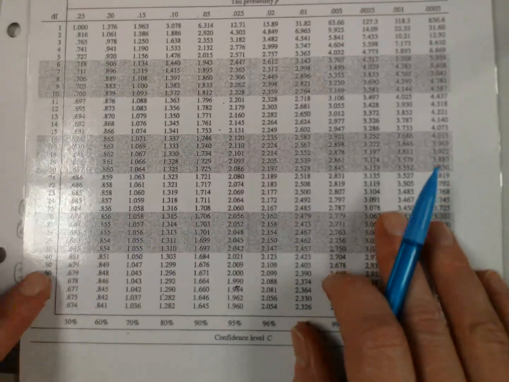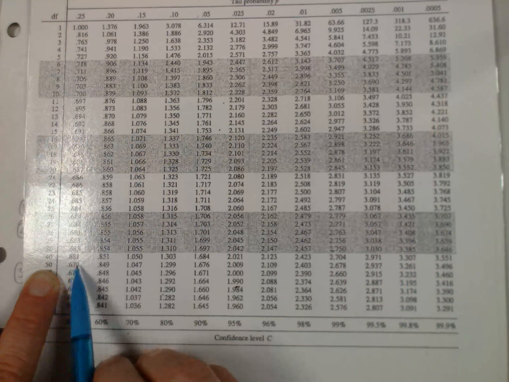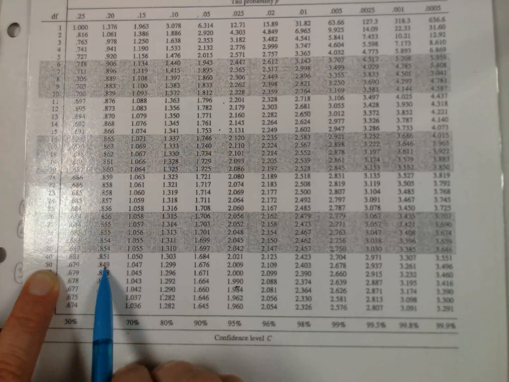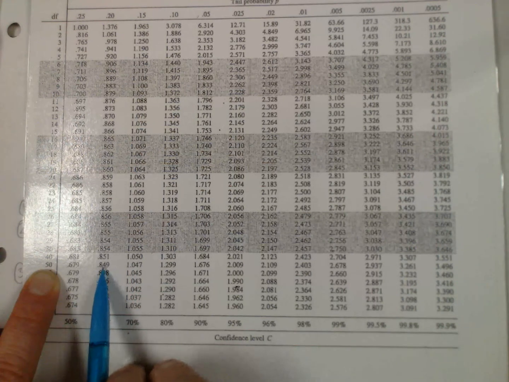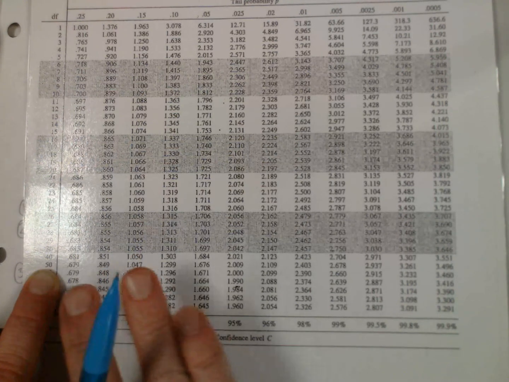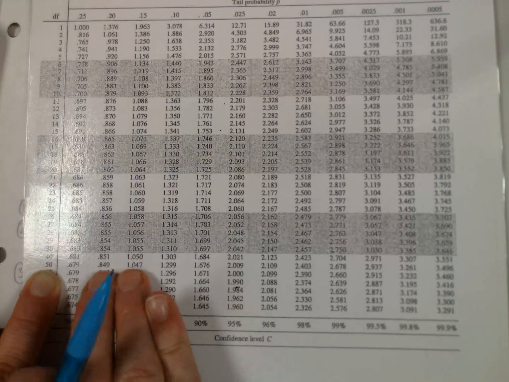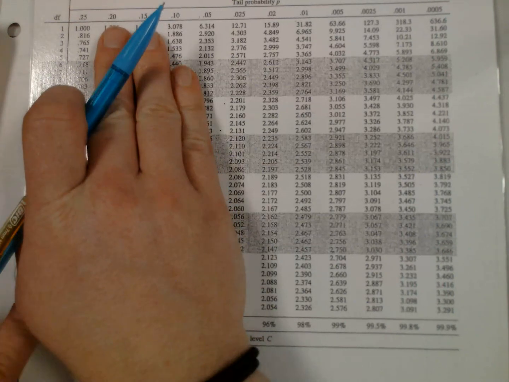So I'm going to row 50. And my t-score of 0.884 is going to fall somewhere between 0.849 and 1.047. What I do from there is I go, okay, if my t-score falls between these two numbers, then I follow those two columns up to the top of my chart.